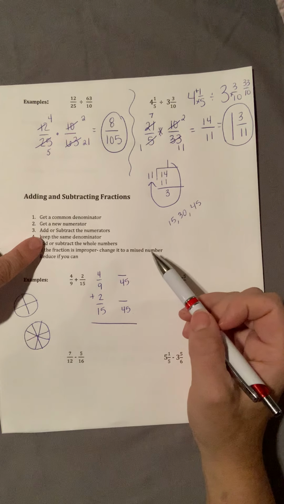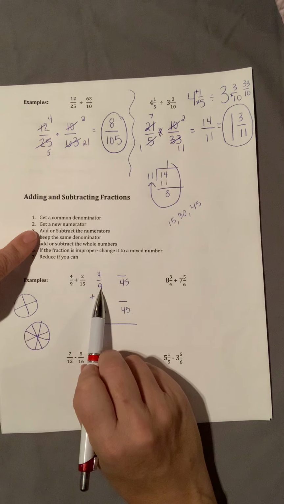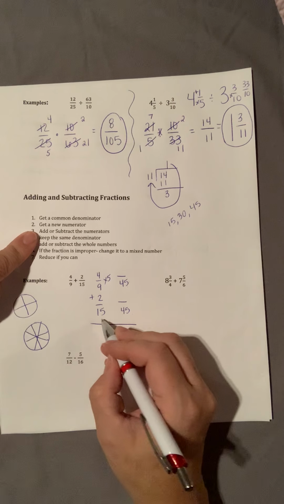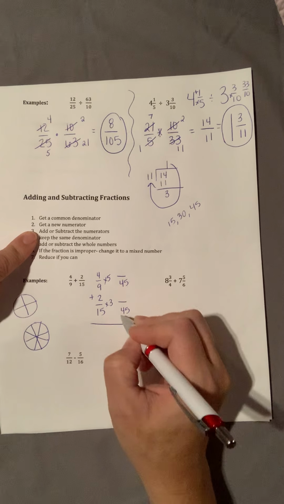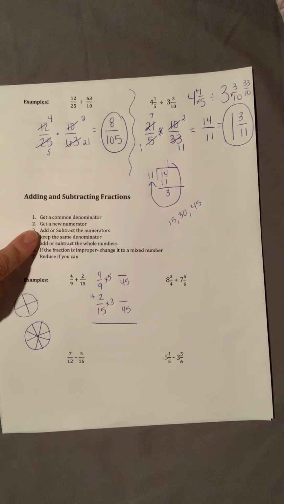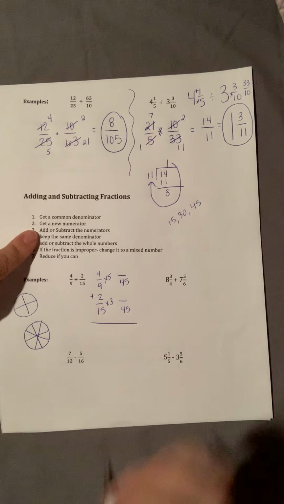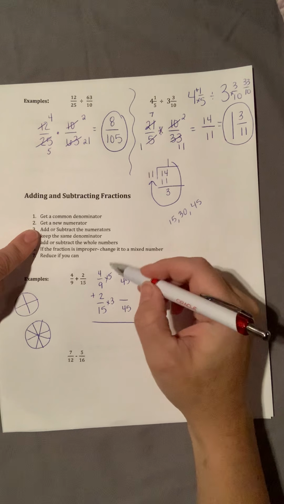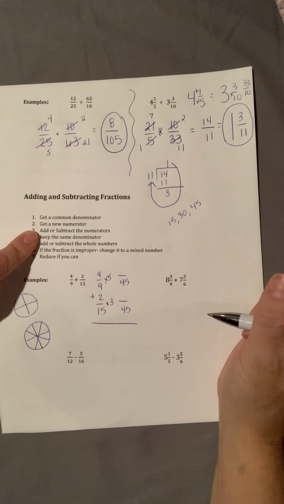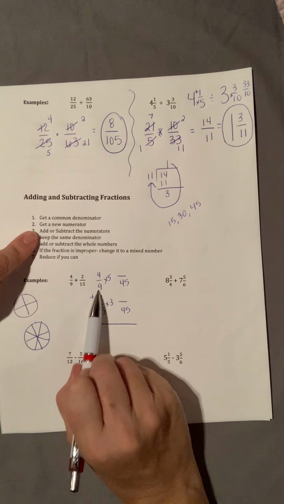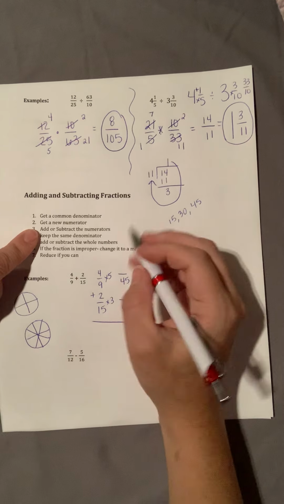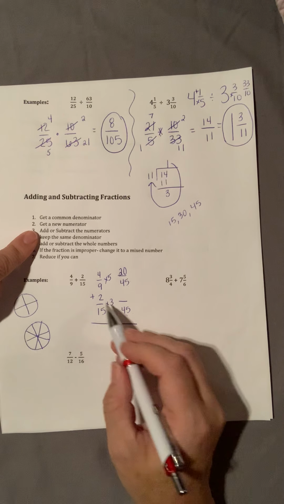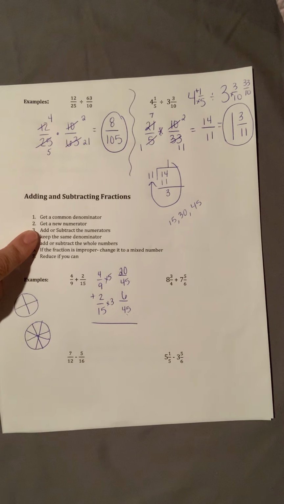Okay? So how did we do that? Well, we have to expand the 9 by 5 to get 45, and we have to expand the 15 by 3 to get 45. So if I multiply the denominators by a number, then I have to multiply the numerators by the same number. So if 9 expanded to get 45, then 4 times 5 is 20. If 15 times 3 is 45, then 2 times 3 is 6.